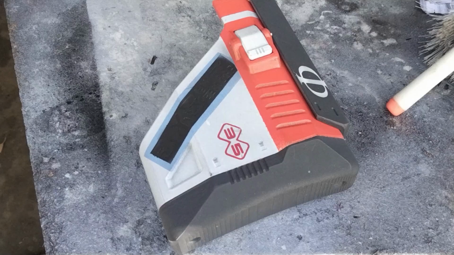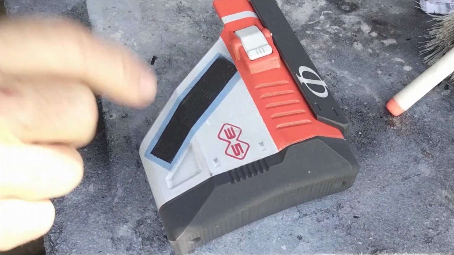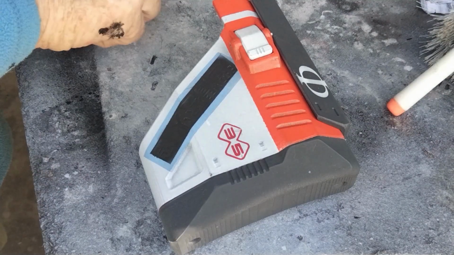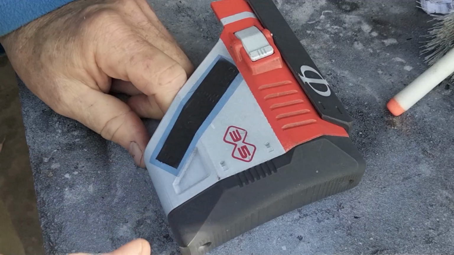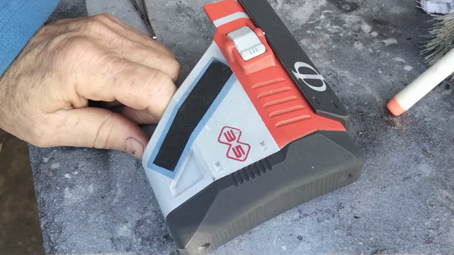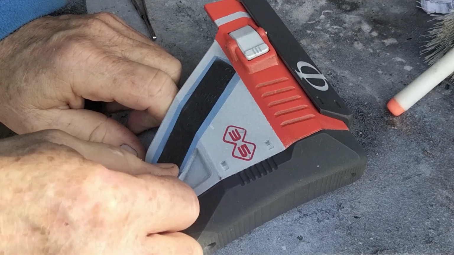Now, with great skill and daring, I've managed to pull off all the stencils without filming a single one, but luckily I had this last one to do, and I've remembered to check that the video is actually videoing. Yes, there we go.